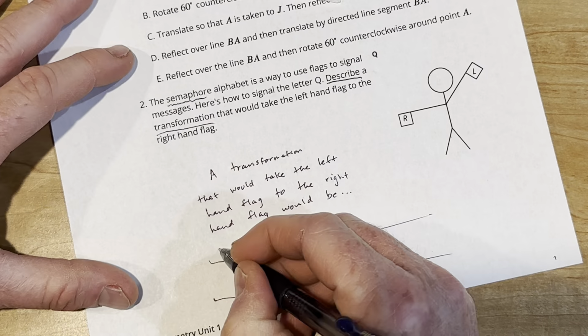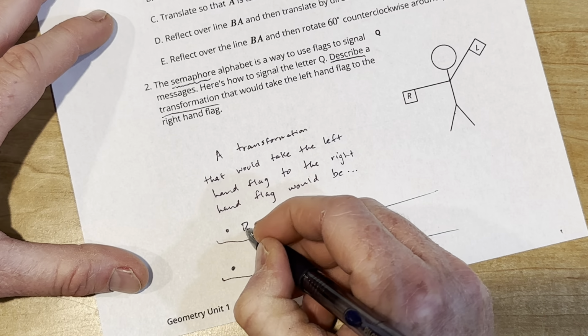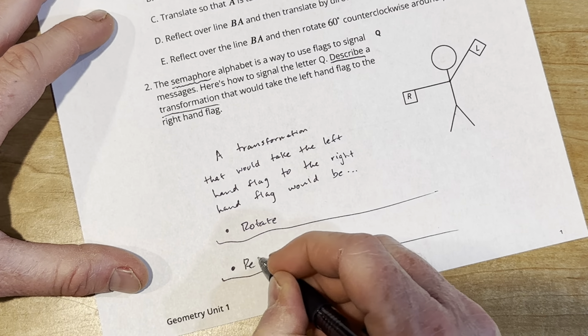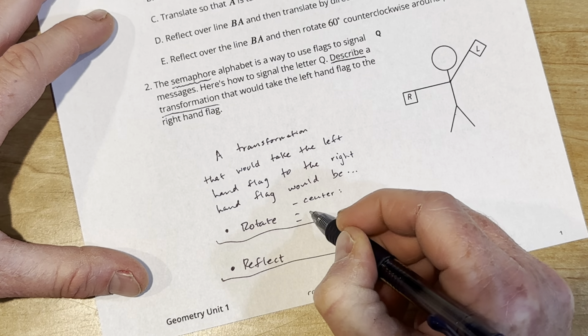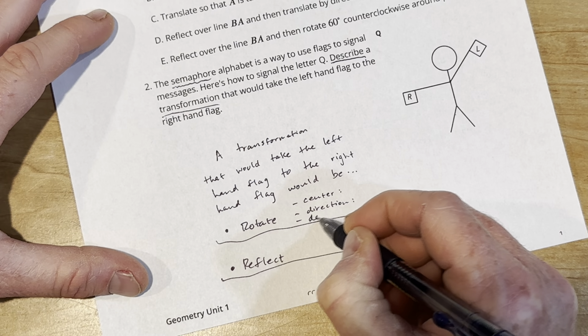So write those 2 steps down. Rotate, reflect. You need to nail 1, 2, 3: center, direction, degrees.